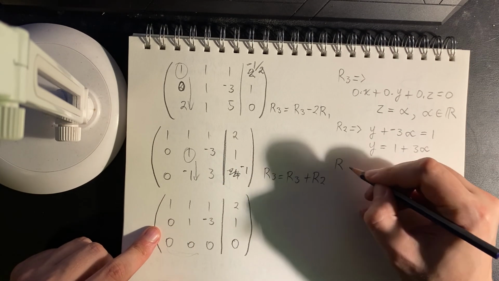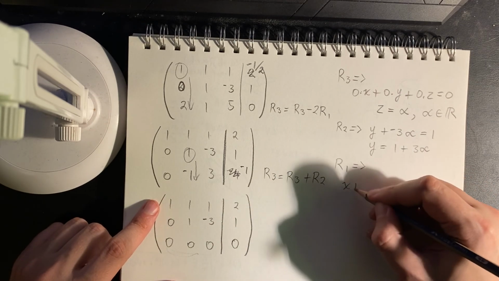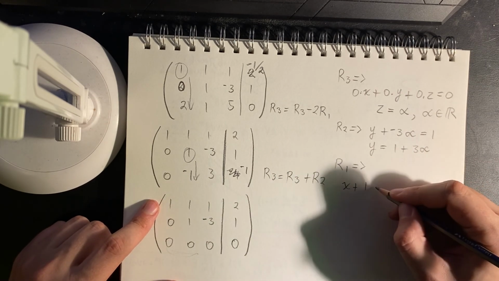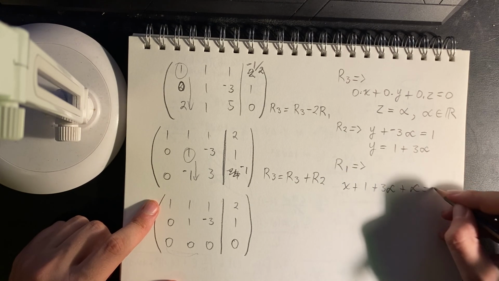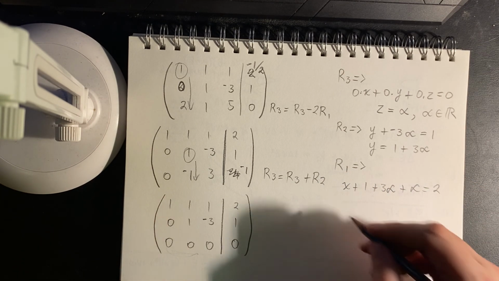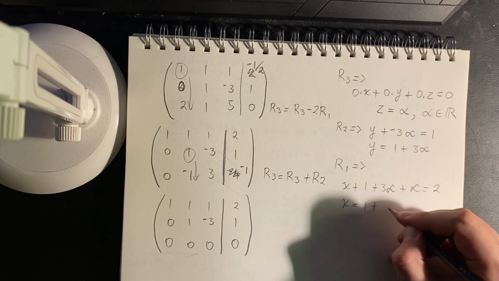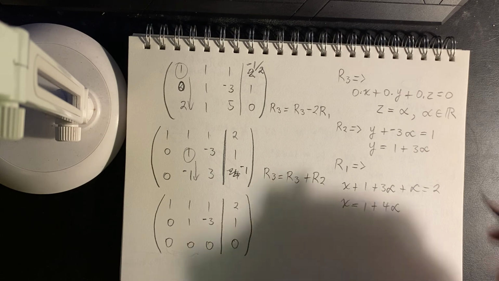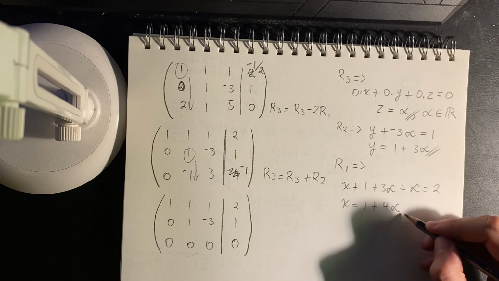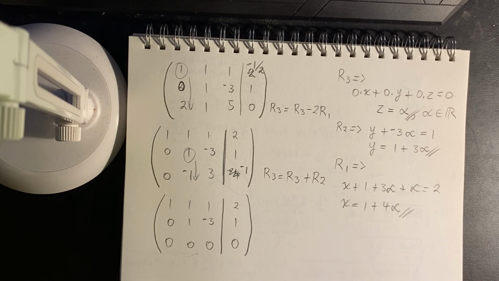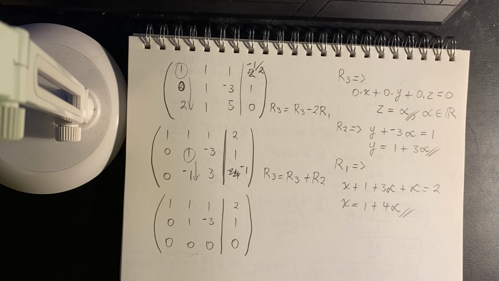And then we look at row 1, and row 1 tells us x plus y, which is 1 plus 3 alpha, plus z, which is alpha, equals 2. Okay, so just rearrange everything and we get x equals 1 plus 4 alpha. So there we have our solutions. z equals alpha, y equals 1 plus 3 alpha, x equals 1 plus 4 alpha. And note that we have a free parameter, so we actually have an infinite family of solutions.